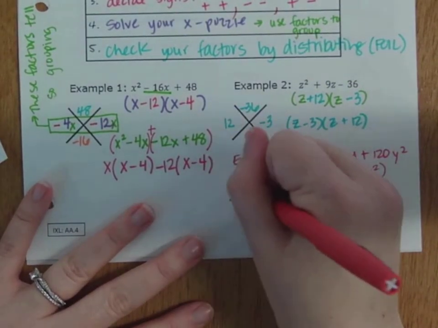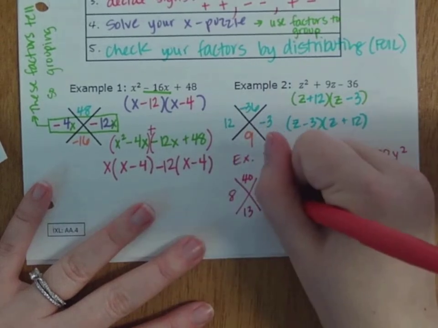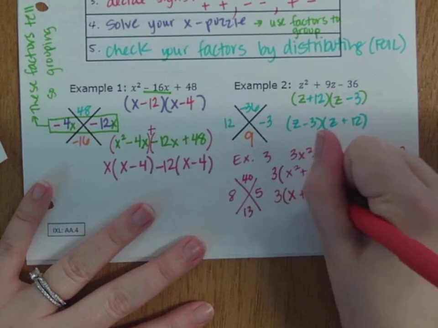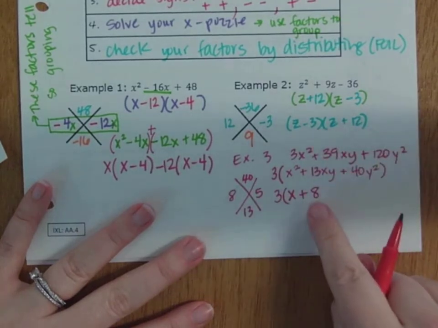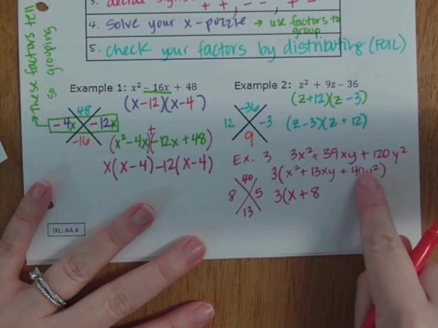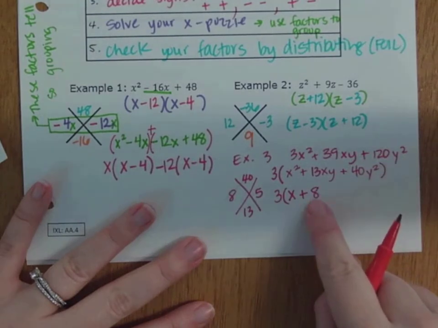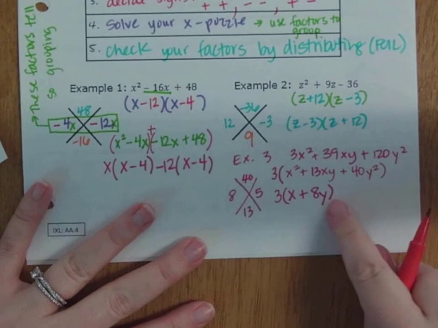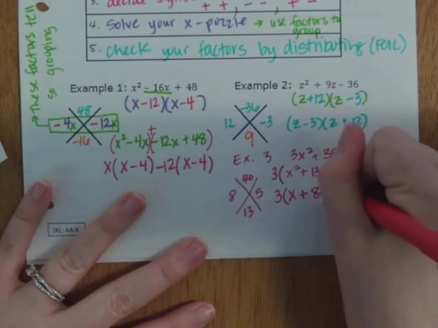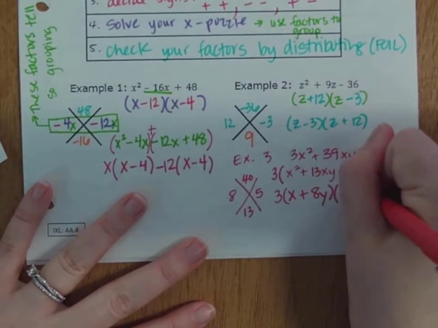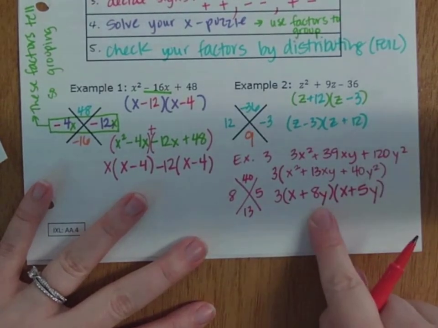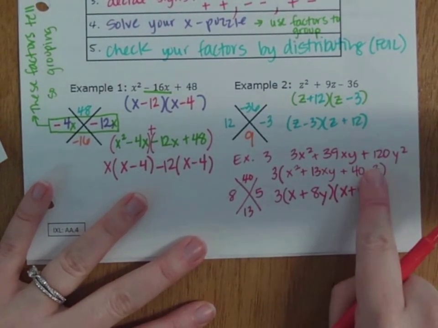8 and 5. So we know the 3's out here. We know it's going to be x plus 8, but it's not just 8 because this is not just 40. It's got to be 8y because this is one of the y's, and then we have x plus 5y. So now we have y times y. That's how we get that y squared.